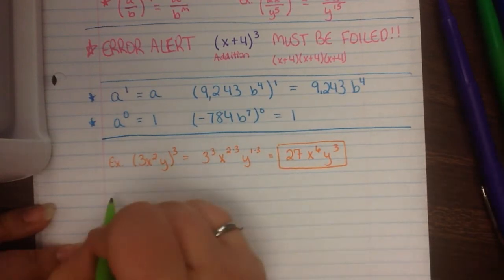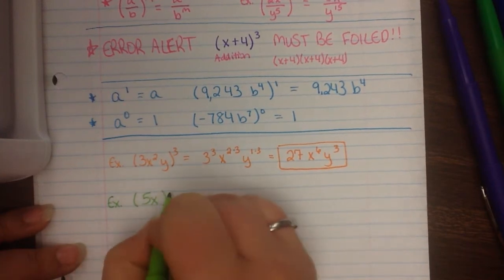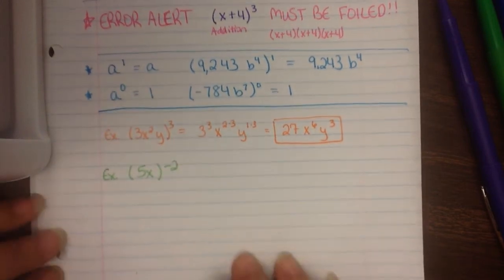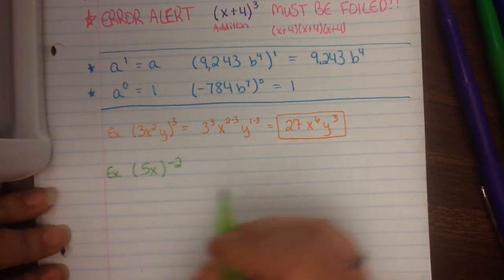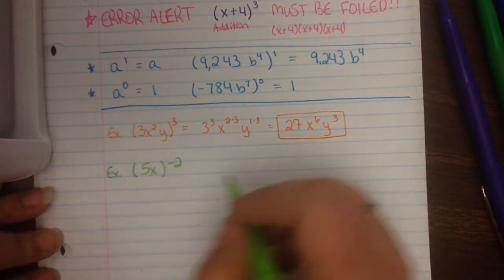And let's try another one. Okay, so 5x to the negative 2. Alright, now remember, negative exponents we have to take care of, right? But what if I have a negative exponent to something in parentheses?